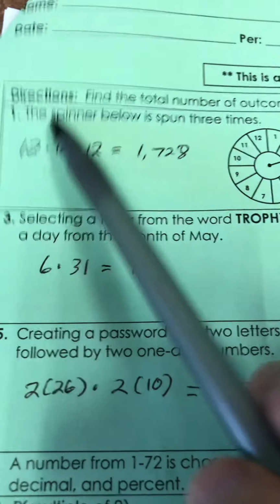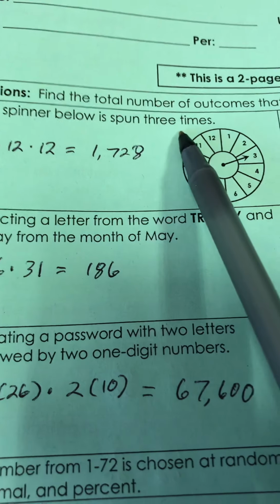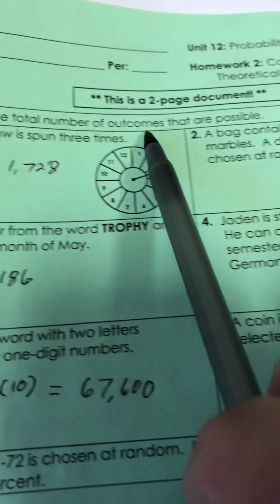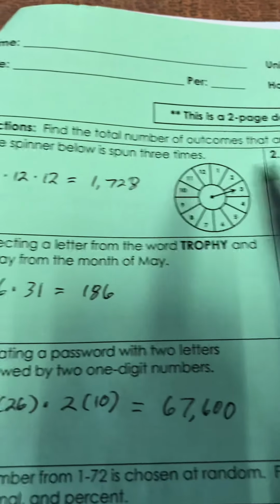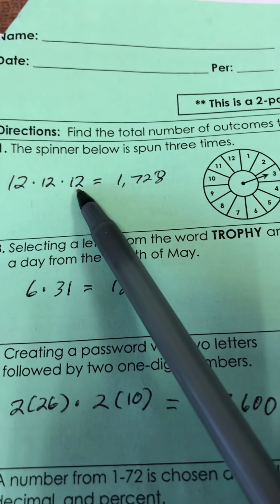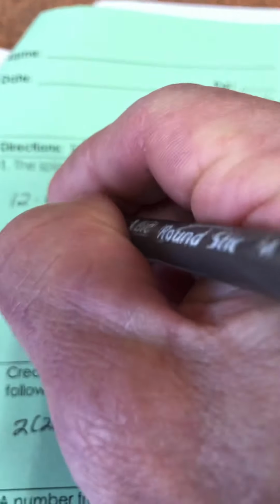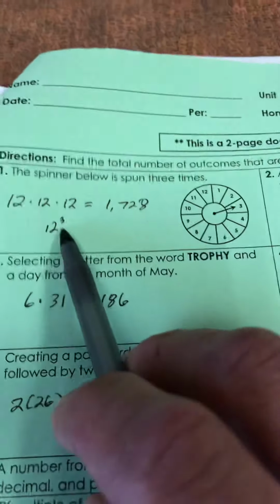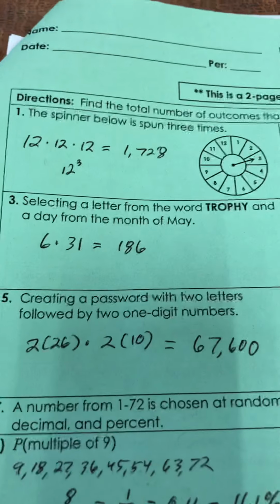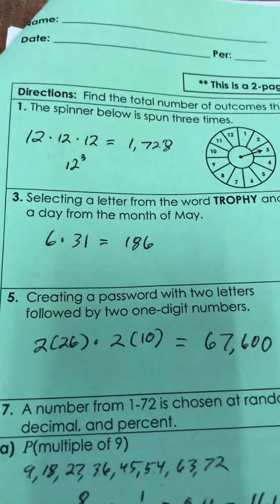Let's get started. Number one, the spinner below is spun 3 times. You have 12 possibilities, and we're just finding the total number of outcomes that are possible. So we're just going to do 12 to the third power. You can think of it that way, or you just do 12 times 12 times 12. And you should get 1,728.